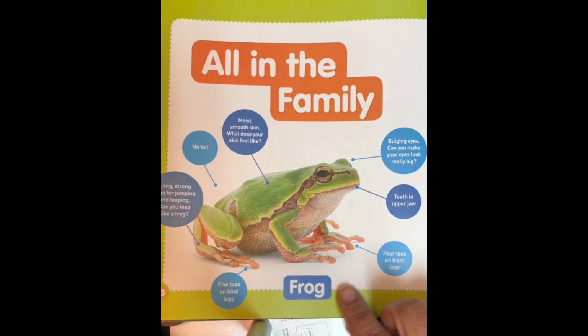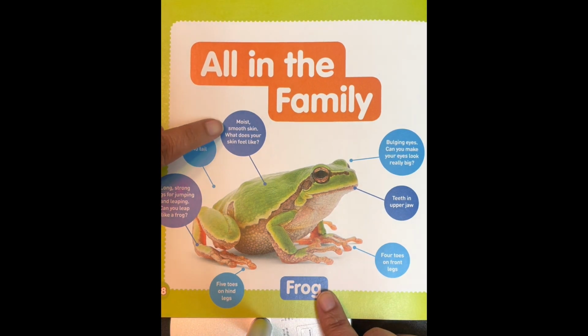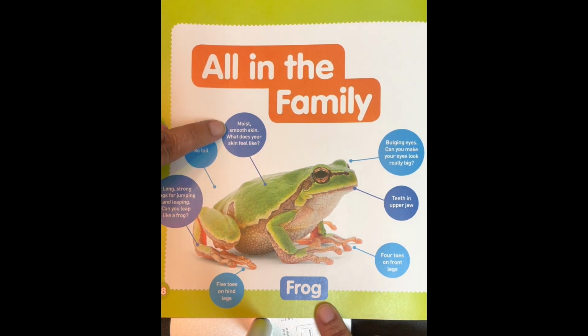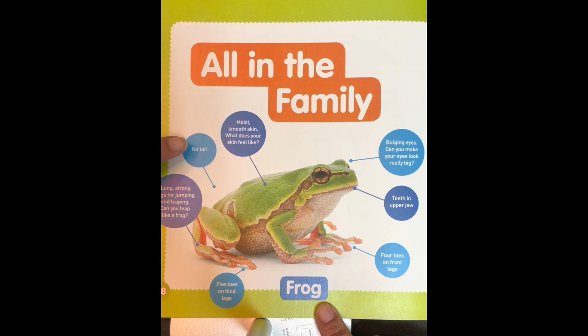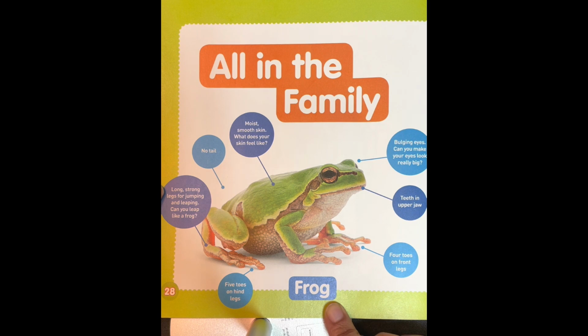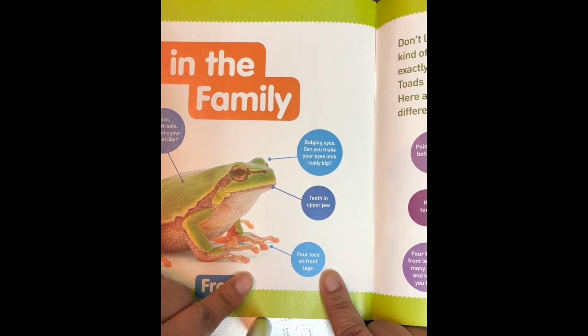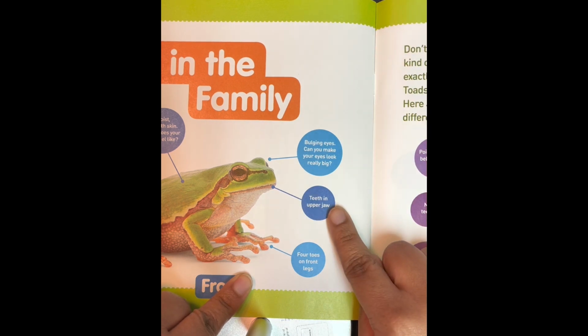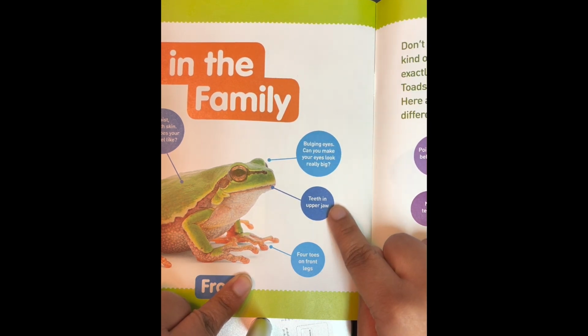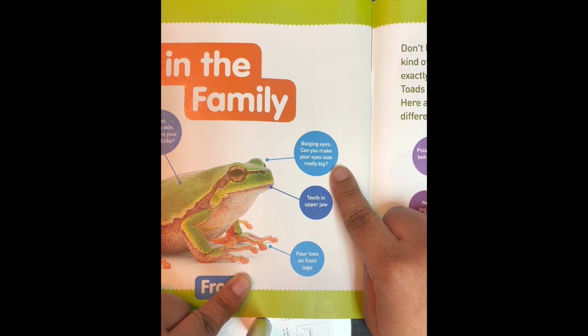So this is a frog. The frog has moist skin, no tail, long, strong legs for jumping and leaping. Let's try. Can we jump and leap like a frog? Ribbit, ribbit, ribbit. They have 5 toes on their hind legs, 4 toes on their front legs, teeth in their upper jaw, and bulging eyes.